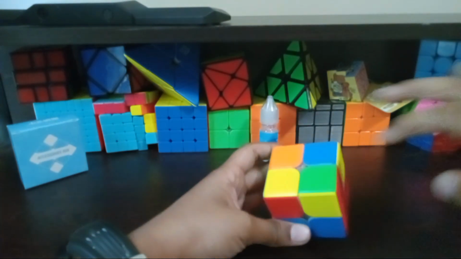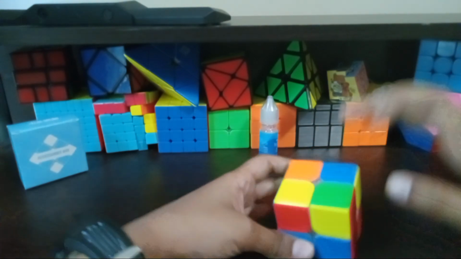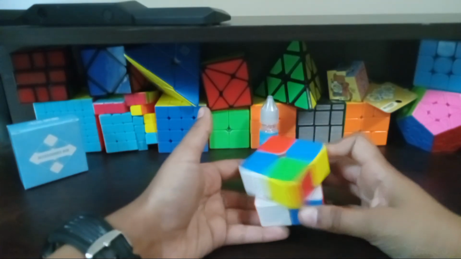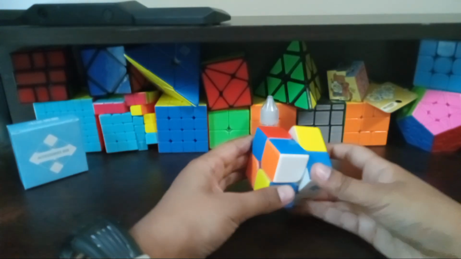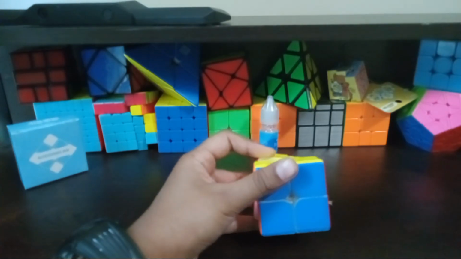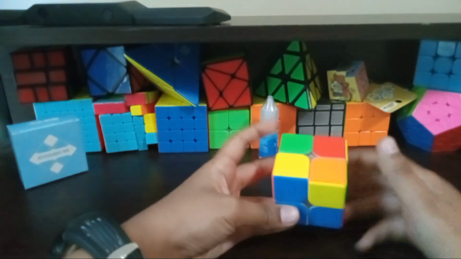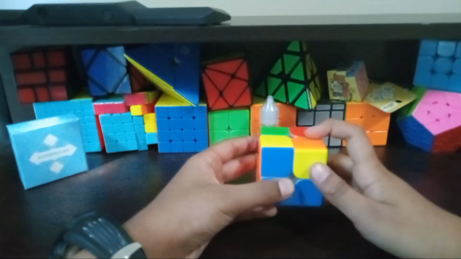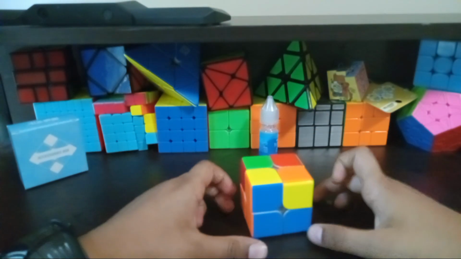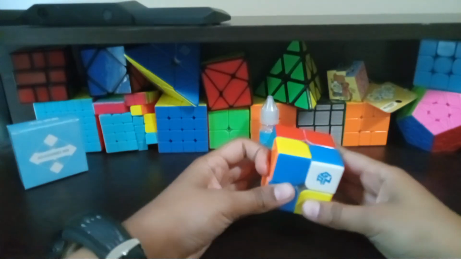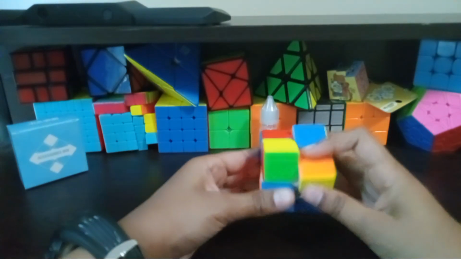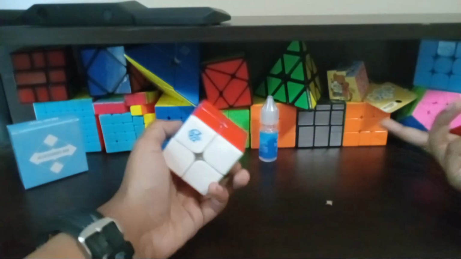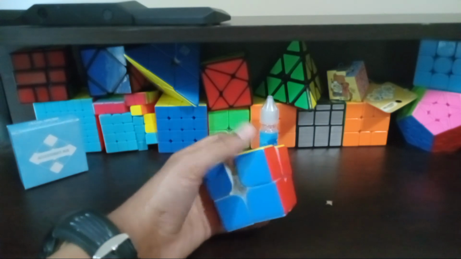This time, these 2 are opposite and these 2 are opposite. The algorithm is L prime, U2, L prime, U2, left sledgehammer. And finally, the last Sune case is where these 2 are opposite but these 2 are the same. The algorithm is just 2 algorithms combined: righty move, sledgehammer, and the Sune algorithm. And that first righty move sledgehammer was an algorithm we'll see later in the T cases.